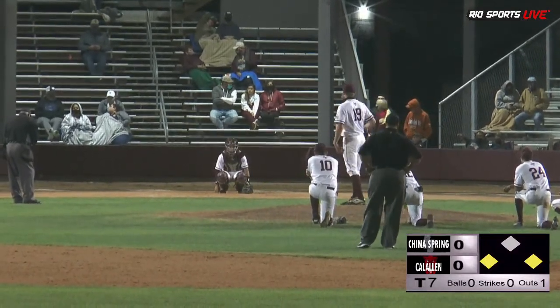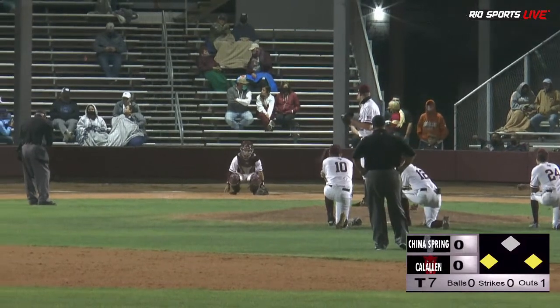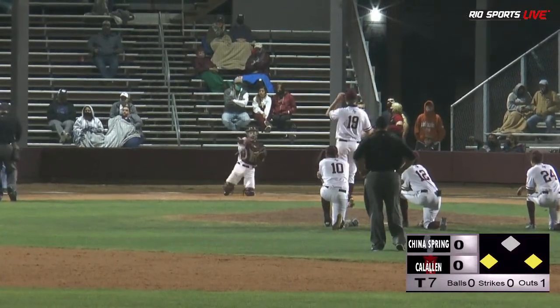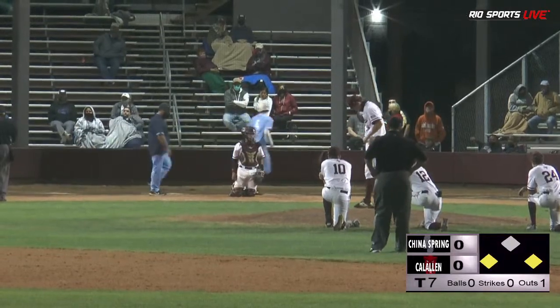So Lampkin is going to come in for McCreary. While Lampkin warms up, we're going to take a break. So we'll be back. Keep it here. This is Real Sports Live.